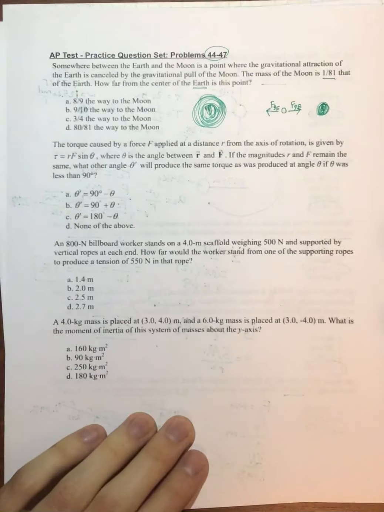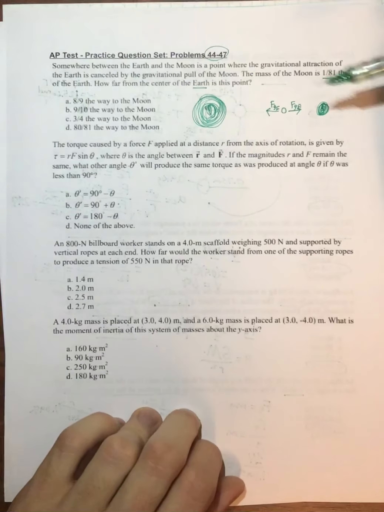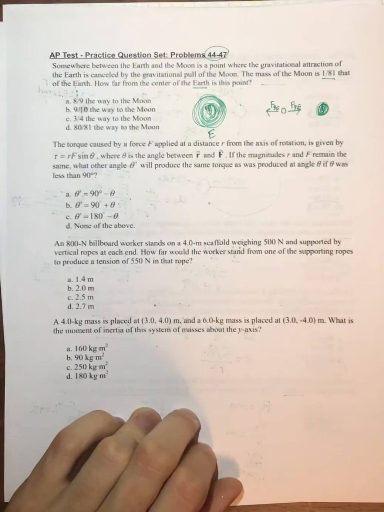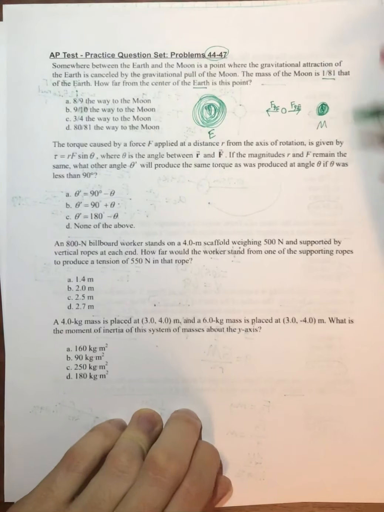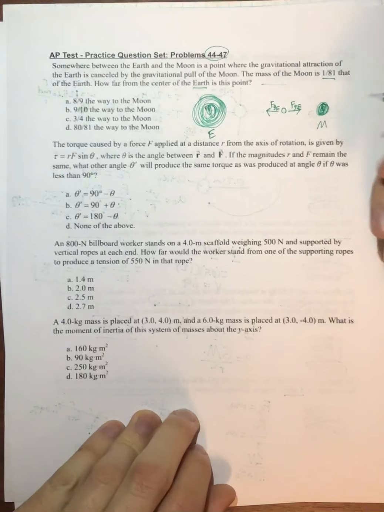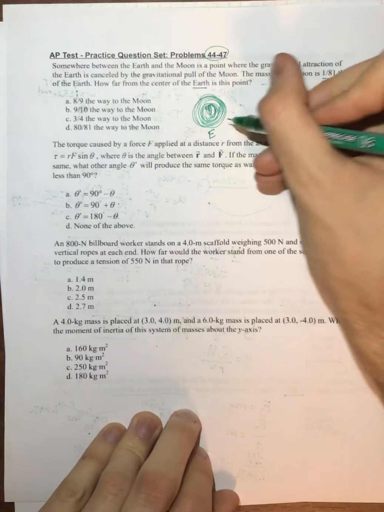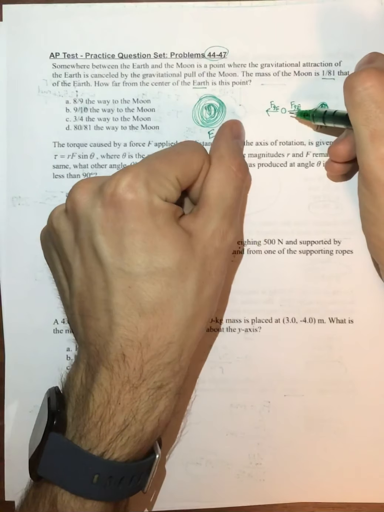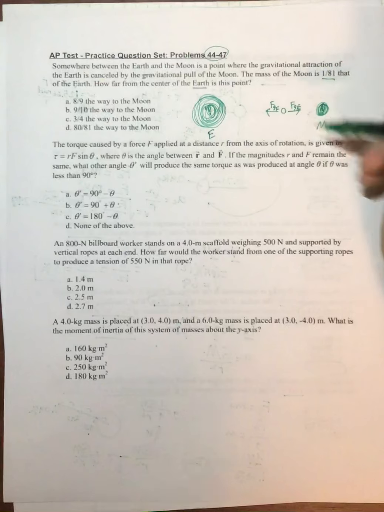But here's the story. This next problem's interesting. So there's a point between the Earth, which I have drawn here with a big squiggle, and the Moon, where the gravitational pulls are going to be equal. It's going to be much closer to the Moon because the Moon can't pull as far. But there's a point where you can sit between the two objects and the gravitational pulls, one going this way, one going this way, will cancel out. And so that's the heart of this problem.